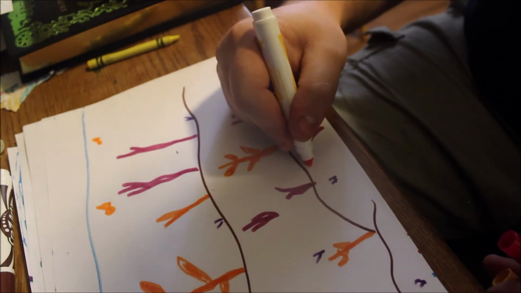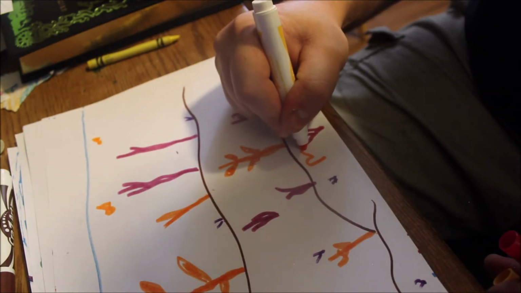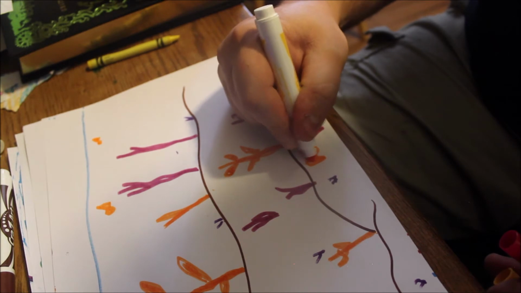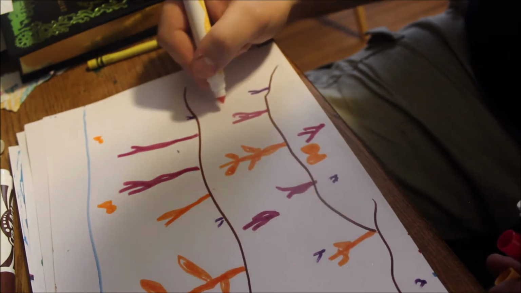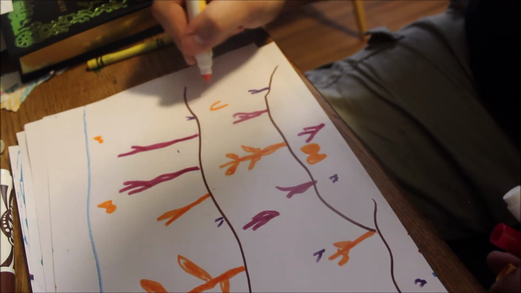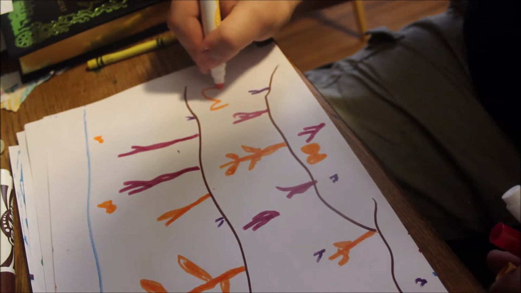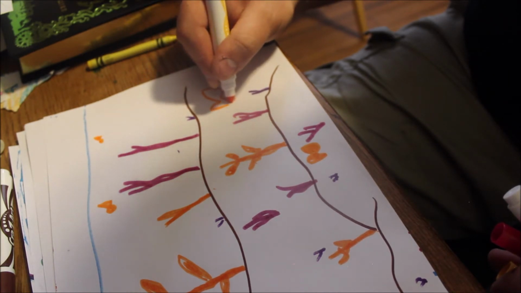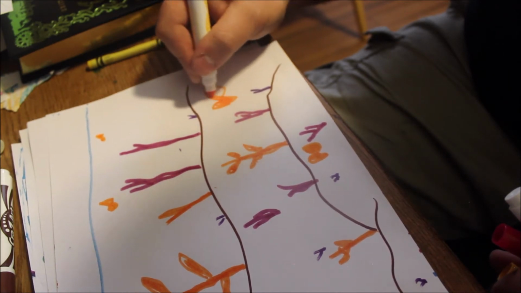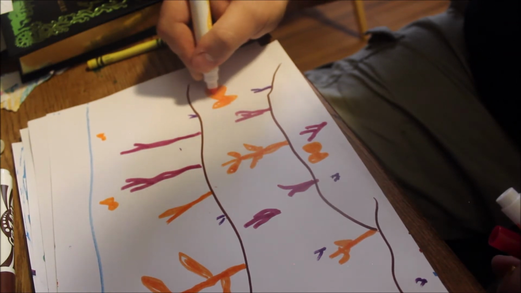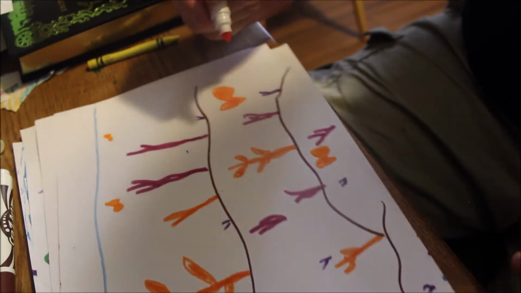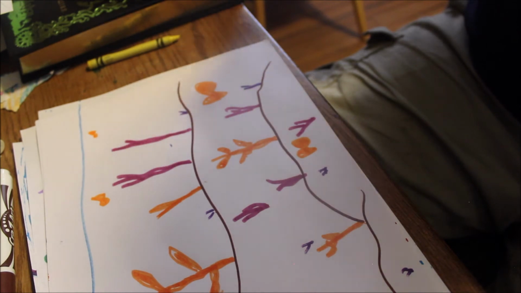When they get closer, they get bigger, because we're going to create that depth, that perspective. There's also the scale of the object you have to count.